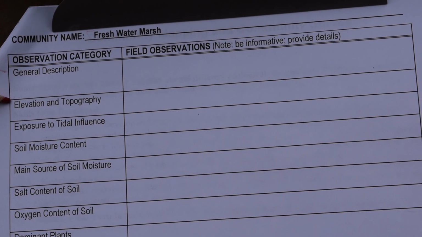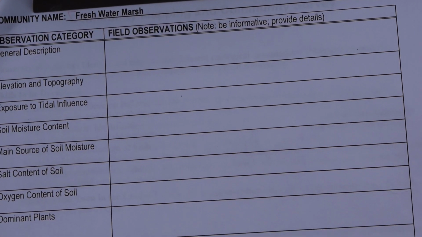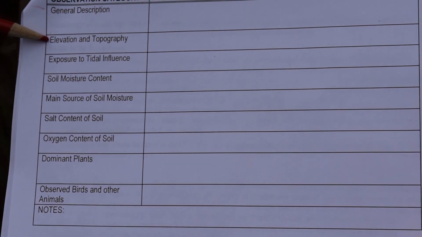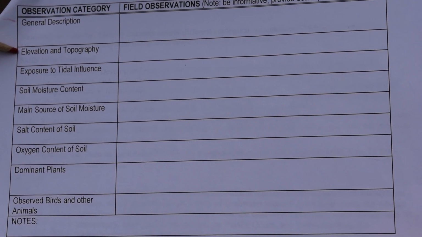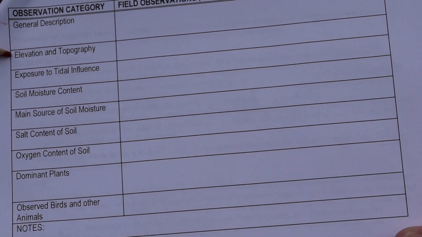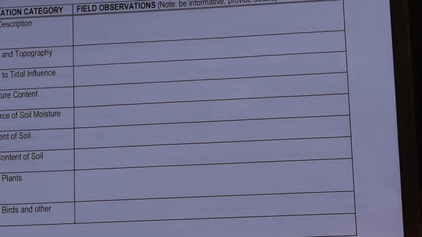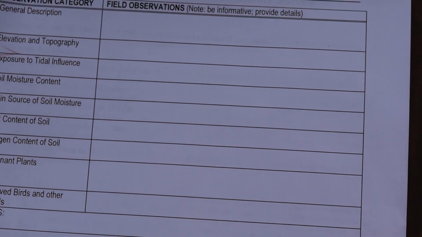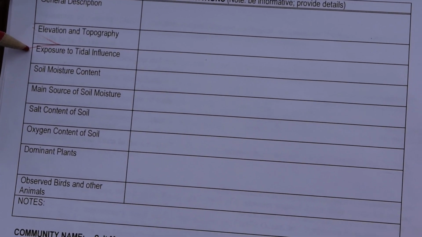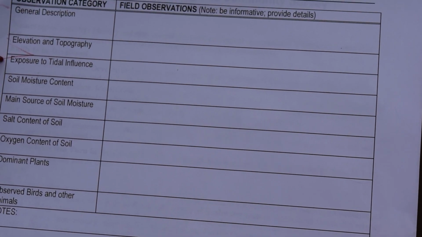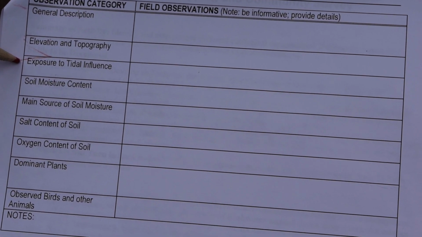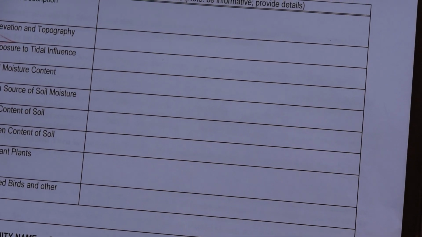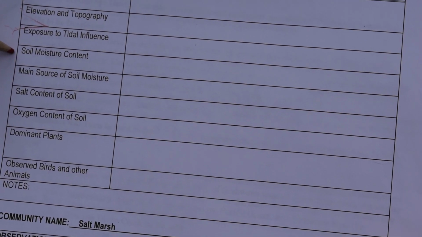Elevation and topography. Well, it turns out the elevation is the same as the salt barren. So it's 1 to 3 feet above sea level. Why does this have grass and the salt barren doesn't? Exposure to tidal influence, it's the same as with the salt barren. Rarely exposed to high tides, several times a year.